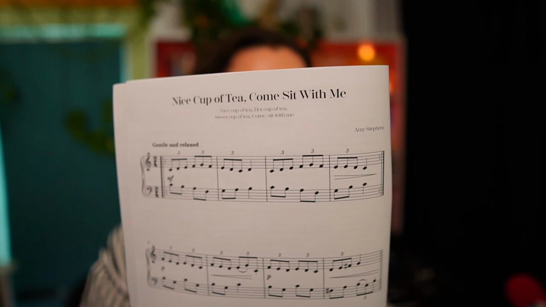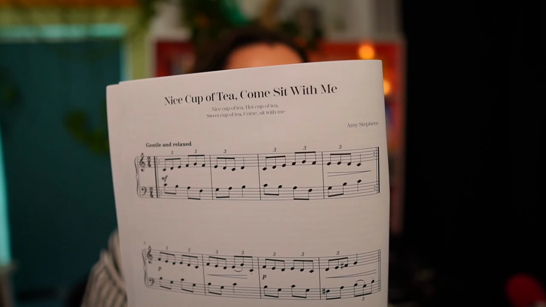The first one actually includes one of the most common phrases. Let me know if this was one you were taught or one you use with your students. Nice cup of tea. Nice cup of tea or good cup of tea, hot cup of tea. I've heard many variations on this, but cup of tea seems to be the common phrase that I've heard the most often. So let me know if that was one of yours or one that you were taught with.